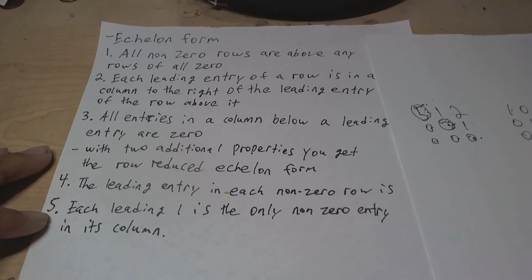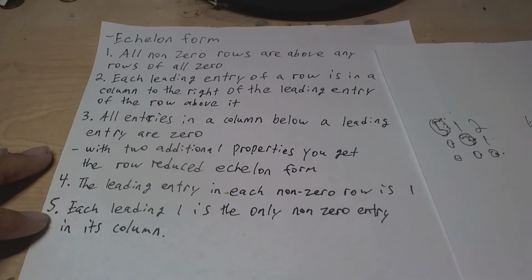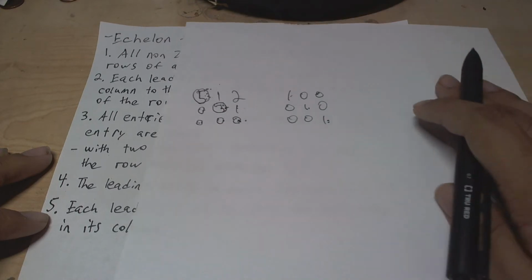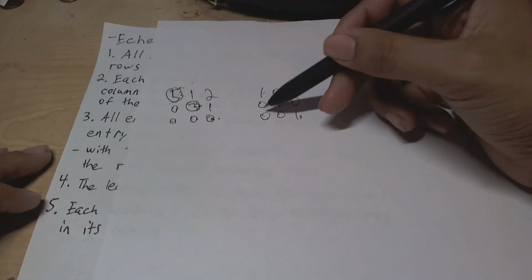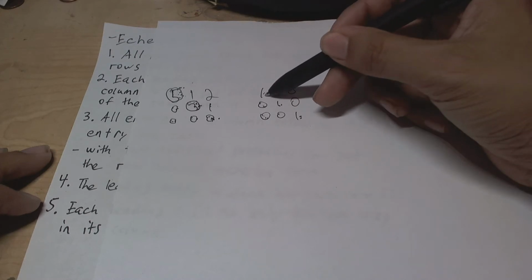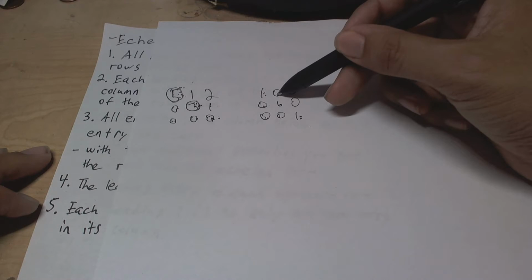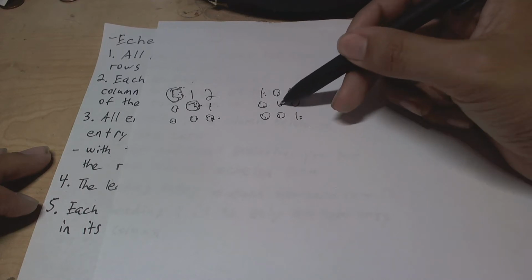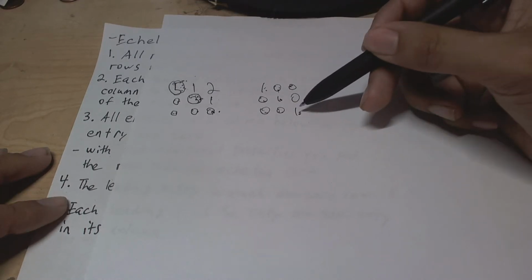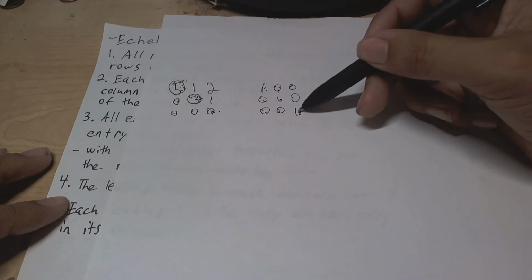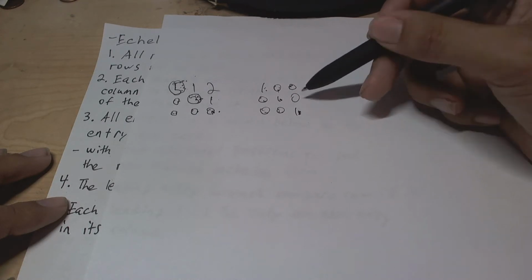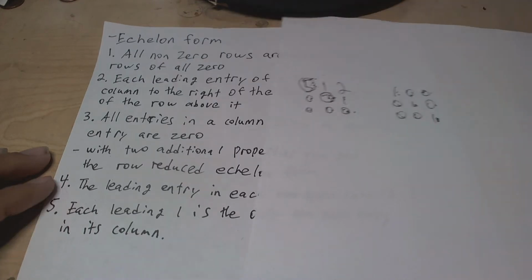So property number 5 says each leading 1 is the only non-zero entry in its column. Over here, look at the other entries, they're zeros and it's a non-zero entry. Look at the 1, it's non-zero. Look at the others in the column, 0, 0, non-zero entry. Once again, this follows the same pattern. The 1 over here is the non-zero entry. These two are the 0 entry.